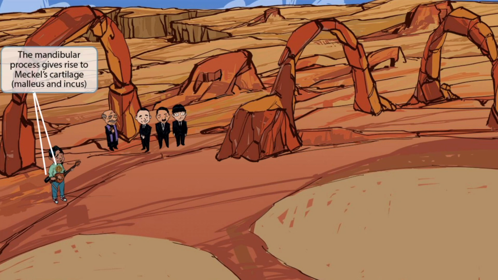Meckel's cartilage gives rise to the malleus and the incus. To help you remember the malleus, we've shown a mallet hanging off of this guy's tool belt. I guess he uses this mallet to repair his instruments. We've also shown him wearing a shirt with an Inca symbol on it. Inca sounds like incus. So putting all these ideas together should help you remember that the mandibular process gives rise to Meckel's cartilage, which ultimately becomes the malleus and incus.